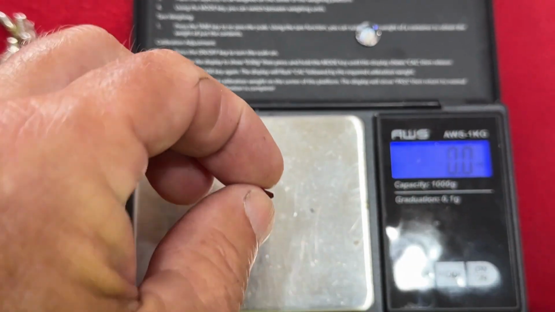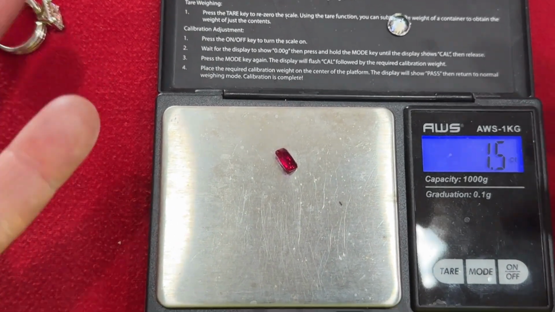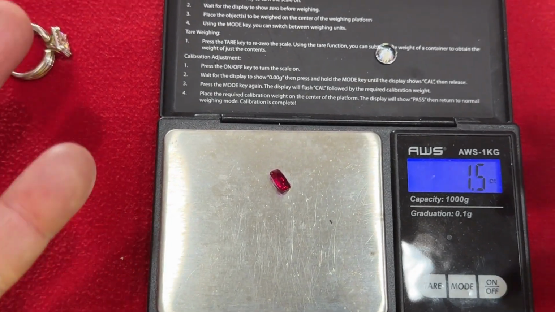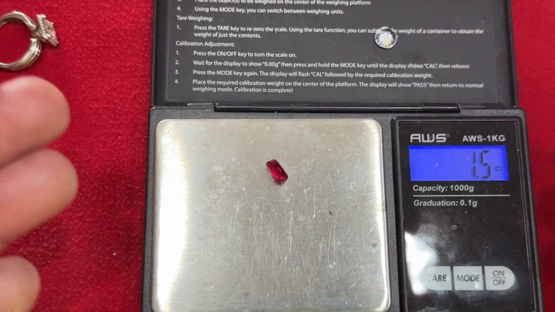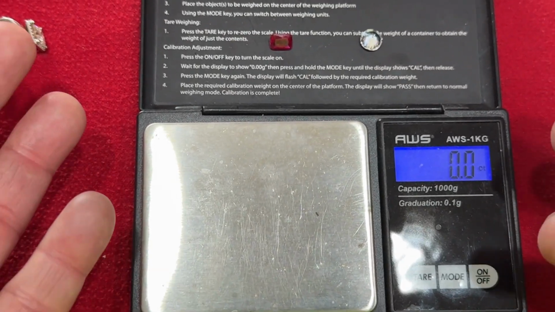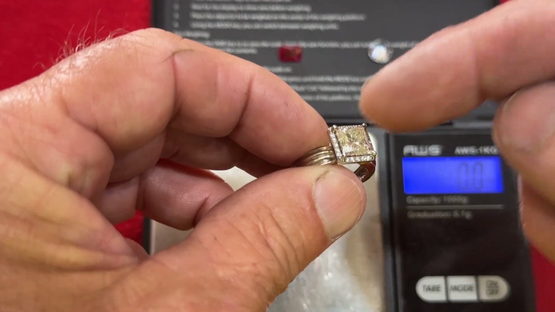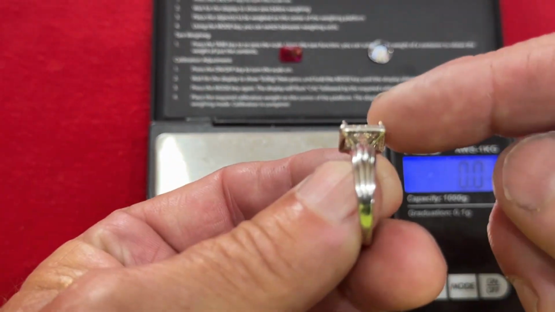As y'all see, this is a little red ruby. How much does it weigh? It is 1.5 carat. So the carat with a C is a weight measurement right there, as you can see. But you might be thinking, well, how about this? How can I find what the weight or what the size of this diamond is when it's mounted?